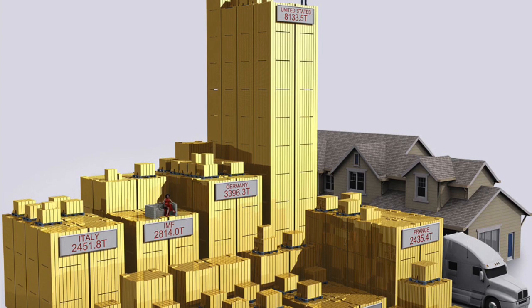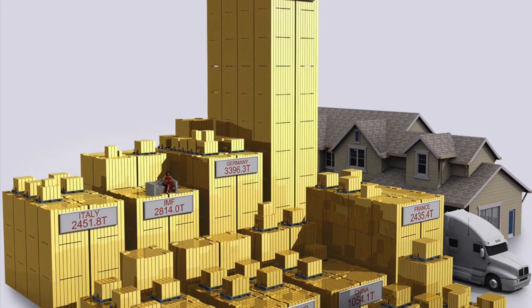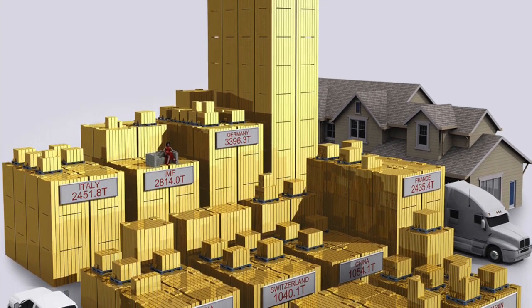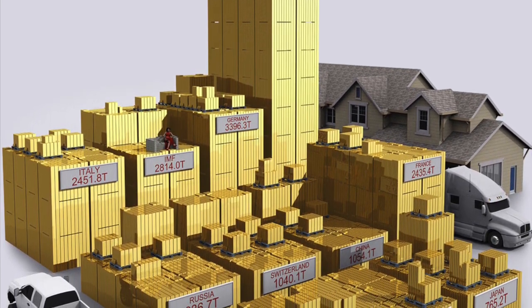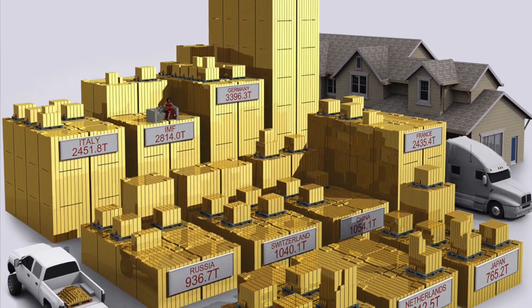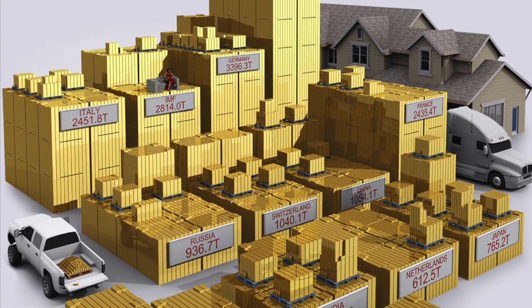Now look at these other countries. Again, these are old numbers. I got to clear that up. This is from 2012. So Russia and China have both been adding a significant amount of gold to their reserves, so their stacks are going to be a little bit bigger. And for scale, there's the little white pickup truck with its bed full, 1 ton of gold.